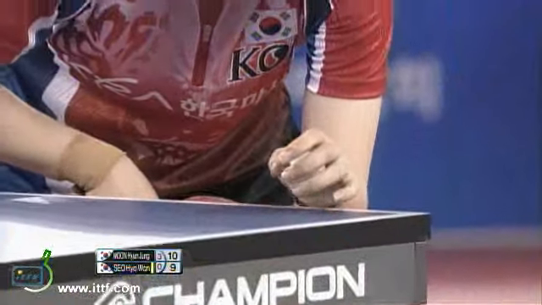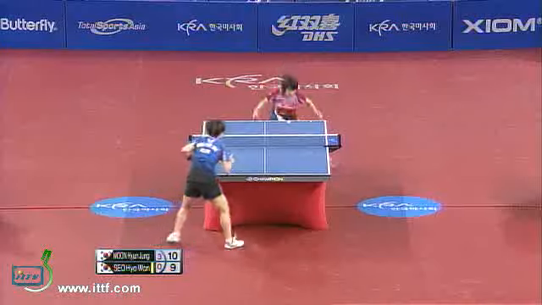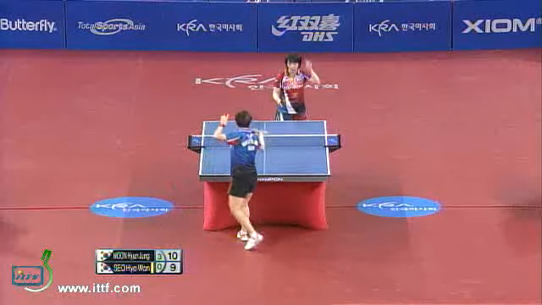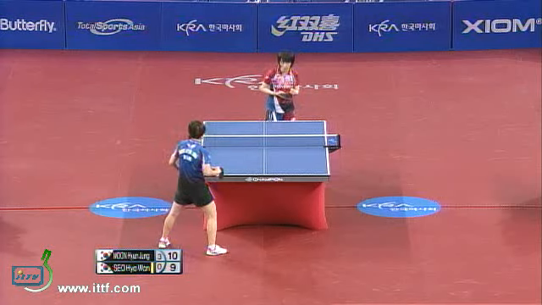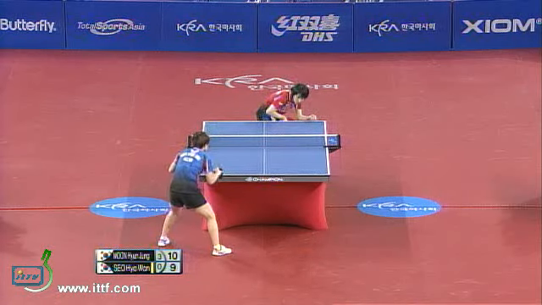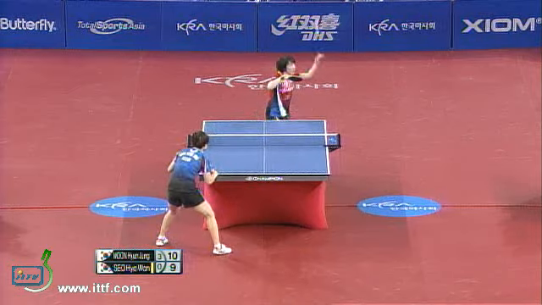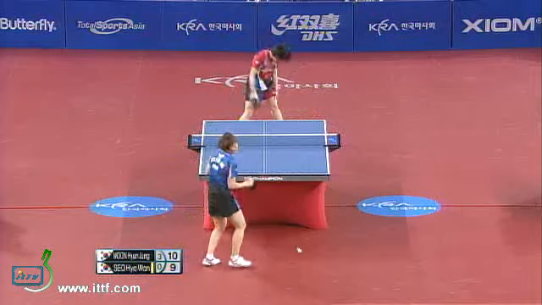It's still match point, Hyun Jung. 9-10. The winner of this one will also play against a Korean, either Lee or Park. And that is it. It is 11-9.